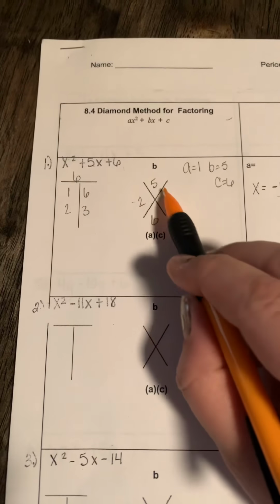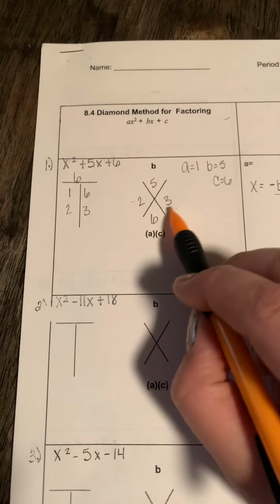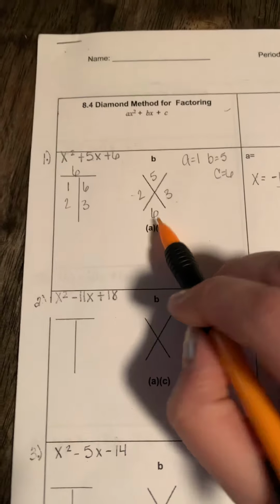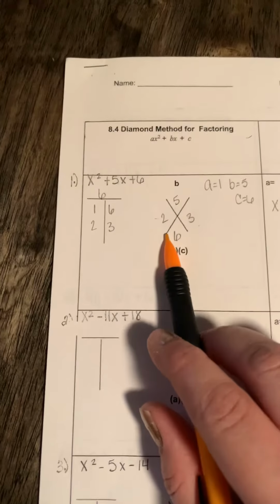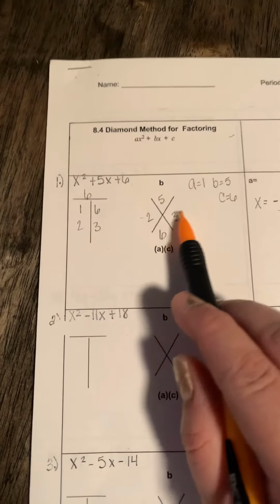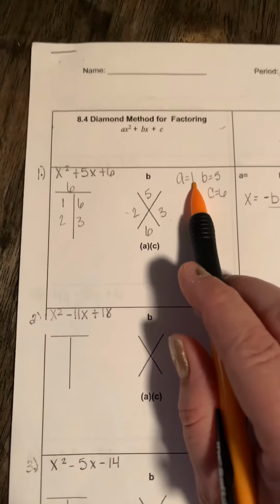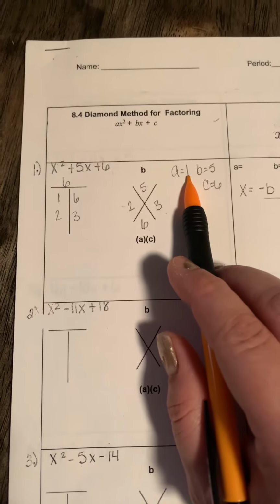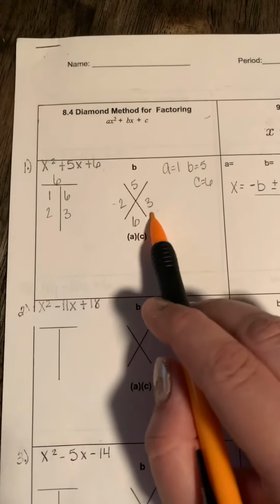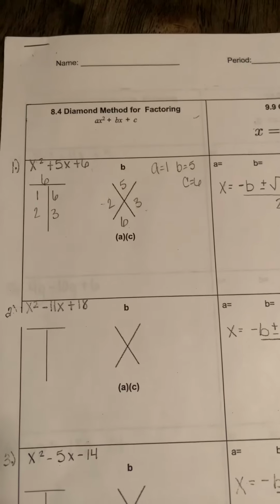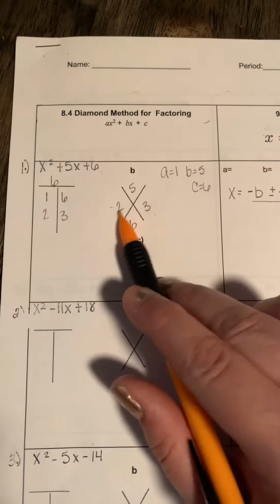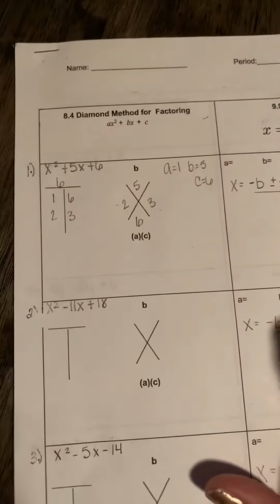Well, 2 plus 3 gives us 5, and 2 times 3 gives us 6. So those are our factors. Then you divide both of these factors by your A. If A is just 1, anything divided by 1 is itself, so I'm just going to skip that. So my factors are 2 and 3.